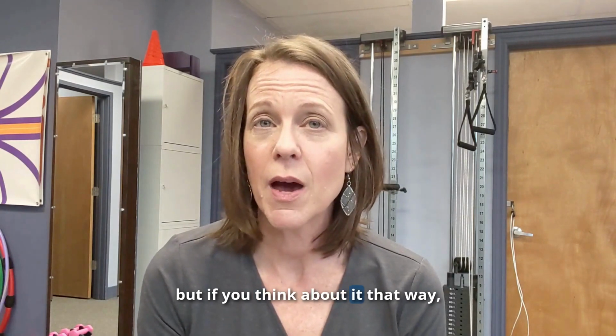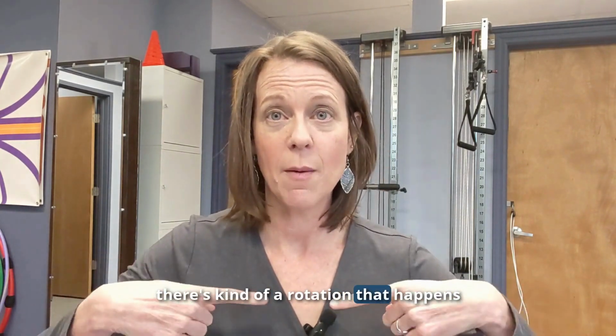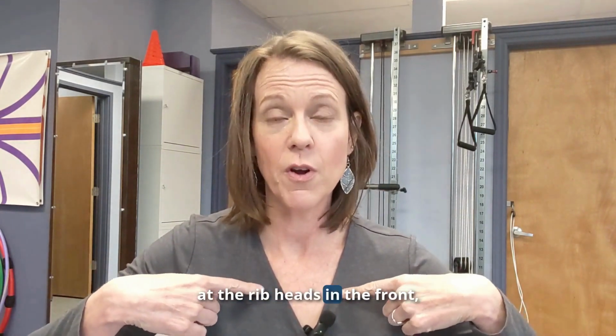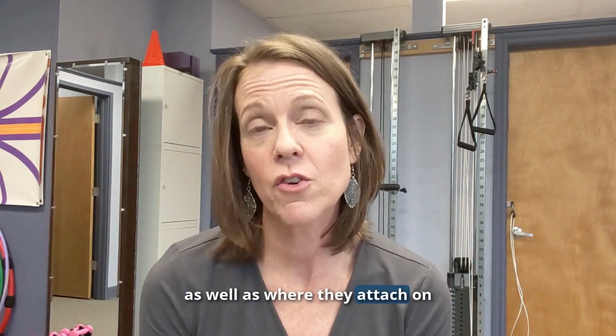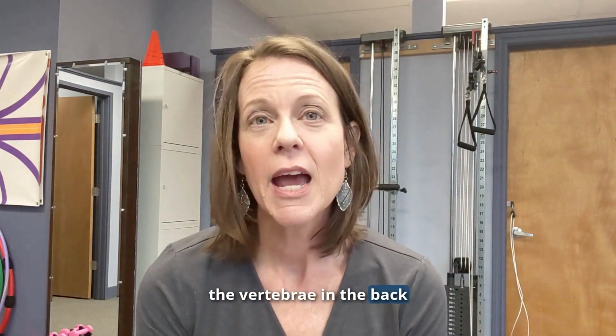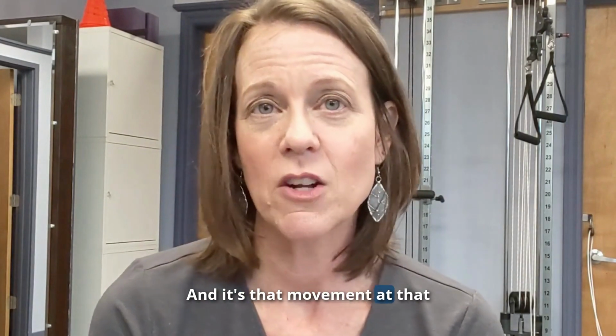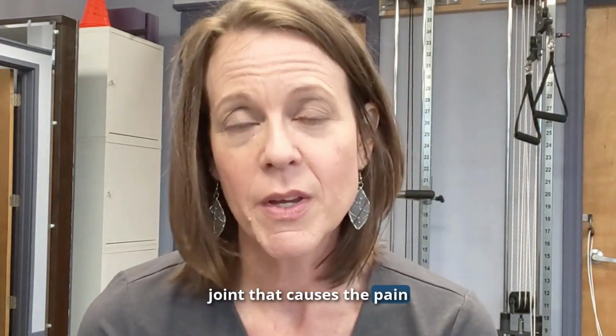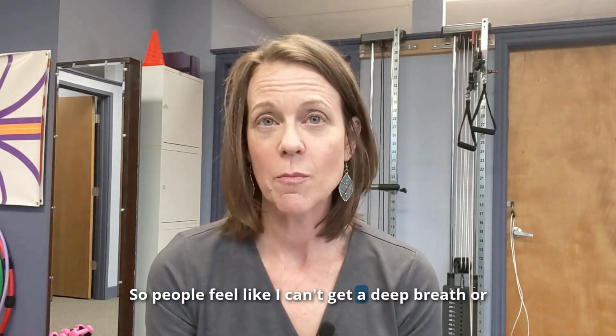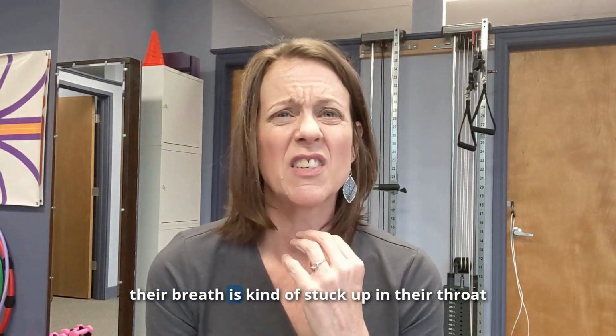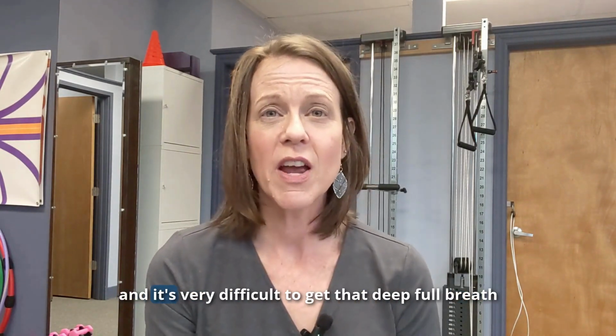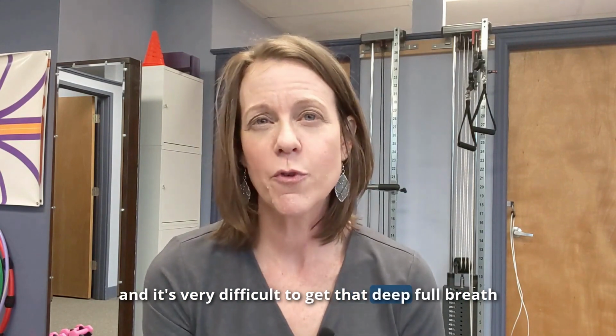But if you think about it that way, there's kind of a rotation that happens at the rib heads in the front as well as where they attach on the vertebrae in the back. And it's that movement at that joint that causes the pain. So people feel like I can't get a deep breath or their breath is kind of stuck up in their throat and it's very difficult to get that deep, full breath.